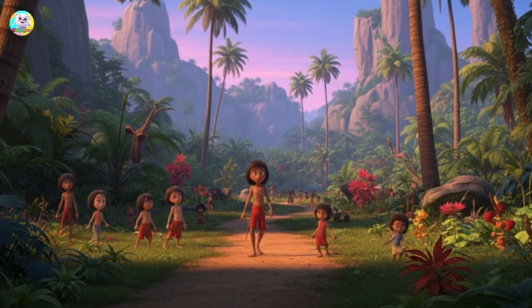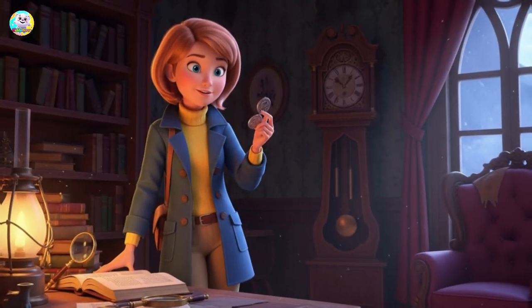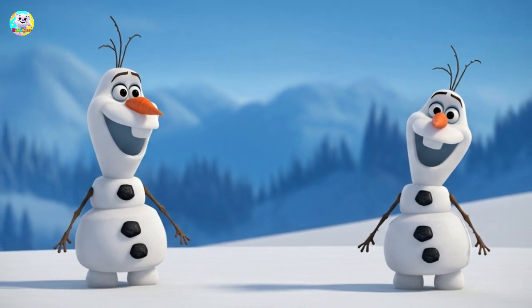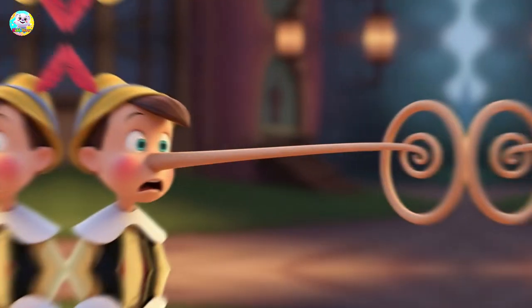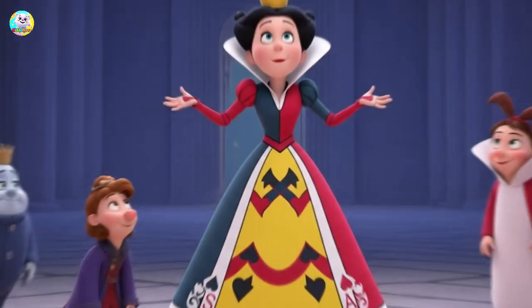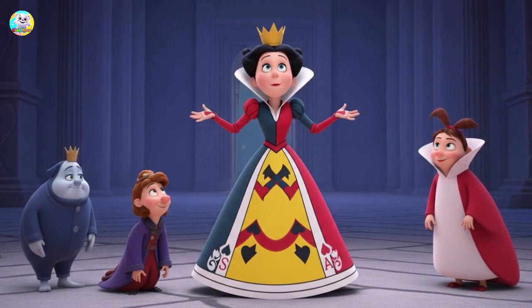L is for Little Red Riding Hood, walking through the wood alone. M is for Mowgli, jungle boy so brave. N is for Nancy Drew, solving every cave. O is for Olaf, snowman full of cheer.